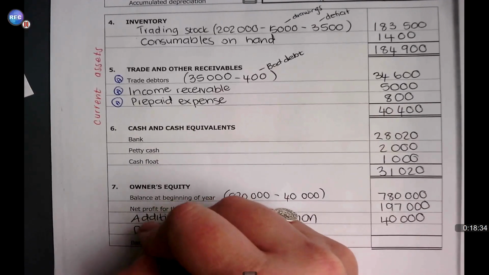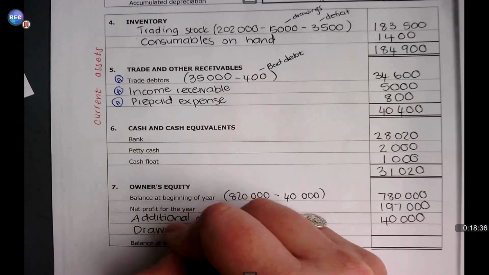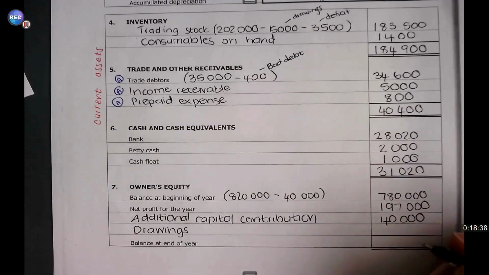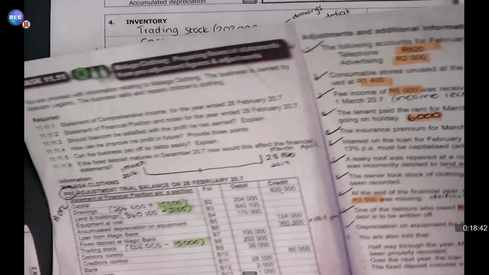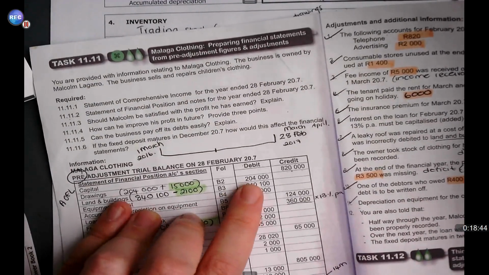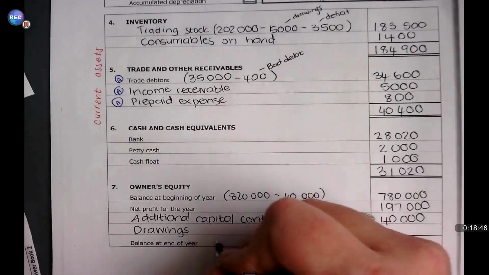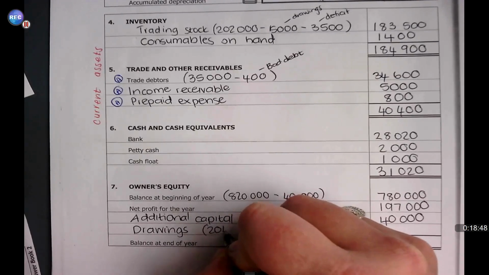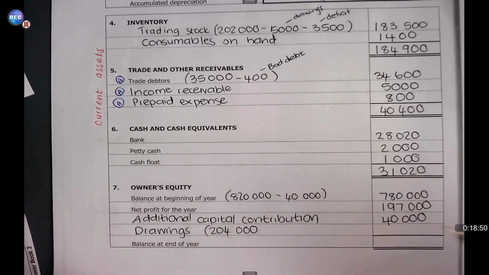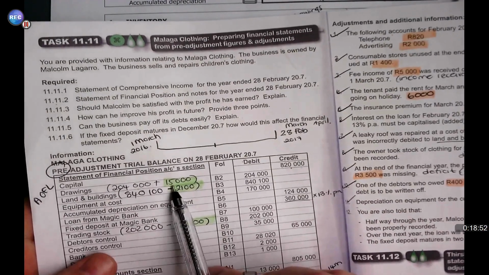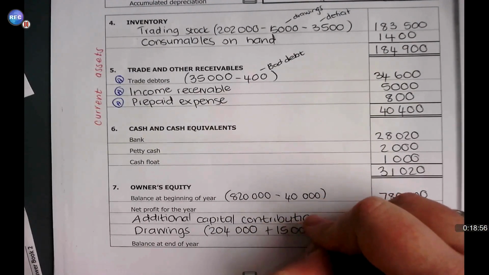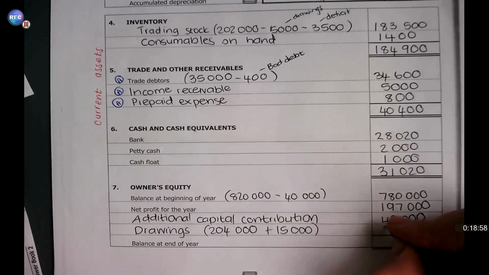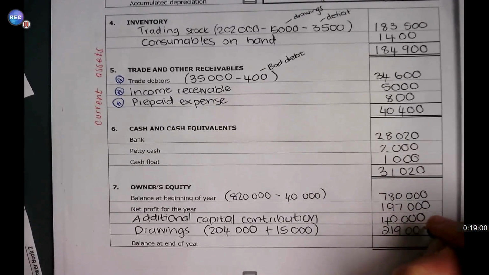Lastly, the last thing that's going to affect your owner's equity would be drawings. If we look at our drawings in our pre-adjusted trial balance, the drawings amount was 204,000, but we know that there were more drawings because they took trading stock. So we're going to add that 15,000 over there. That's going to give me 219,000.